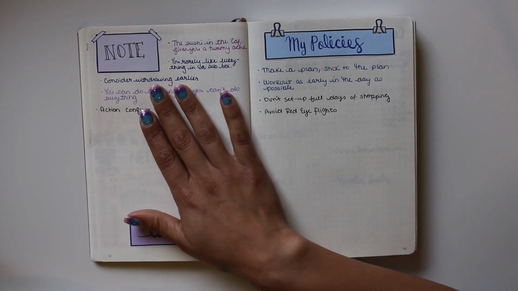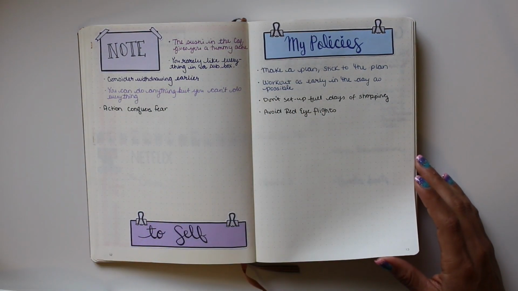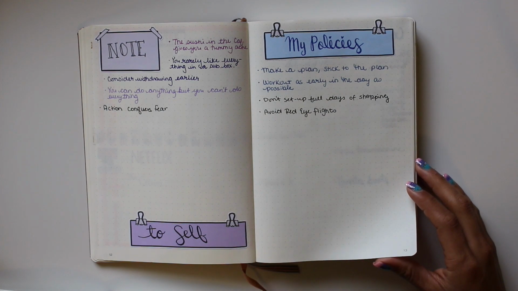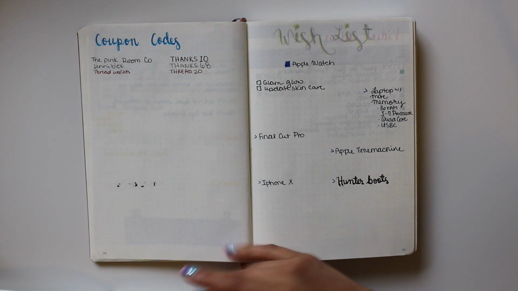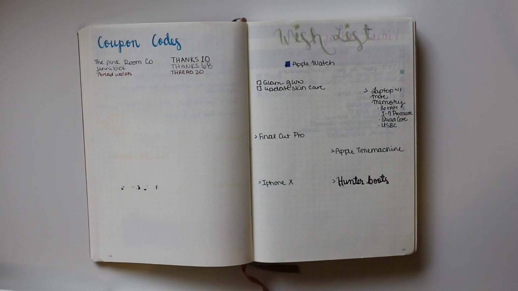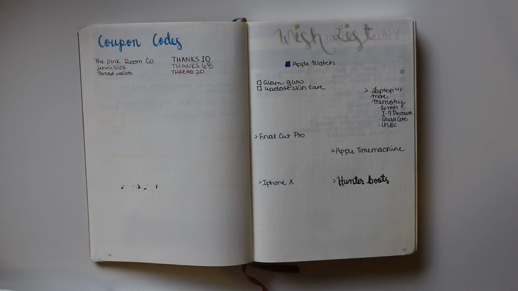So here I have notes to self and my policies. I've moved over those notes and I've also moved over my policies. I have some coupon codes here that I haven't moved over, so I'm going to go ahead and do that now. I've moved those over, and here I have my wish list.